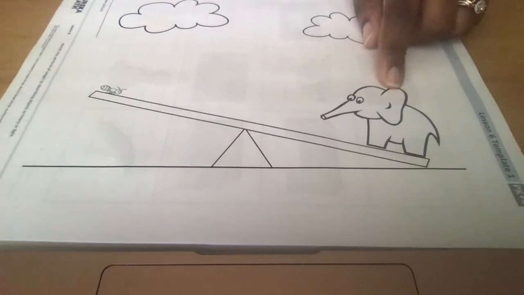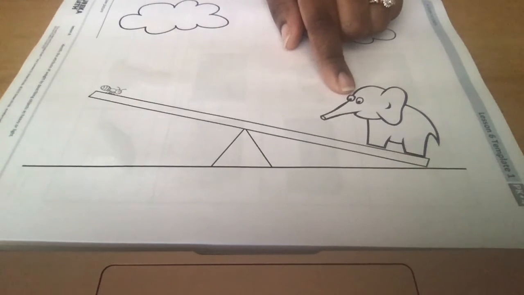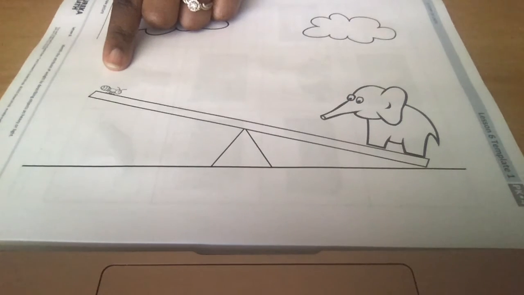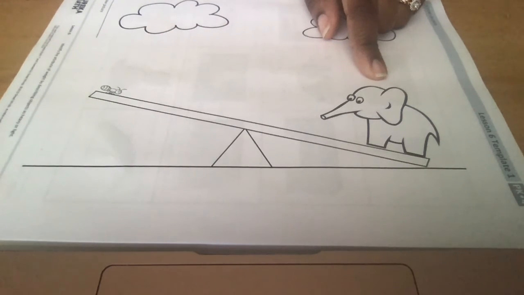The elephant is heavier. Why? Very good, because the elephant is much bigger than the ant. And the ant is lighter than the elephant. The ant does not weigh that much. He's very tiny, small, and much lighter in weight. And the elephant is bigger and stronger and heavier in weight.